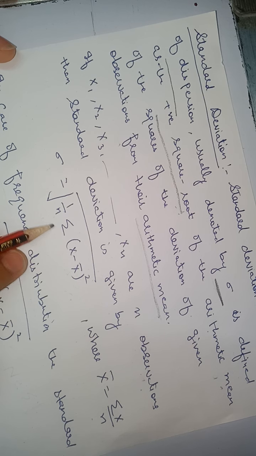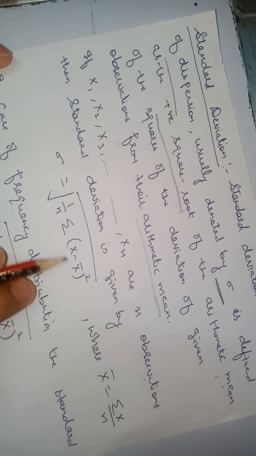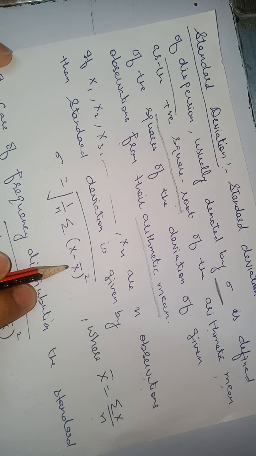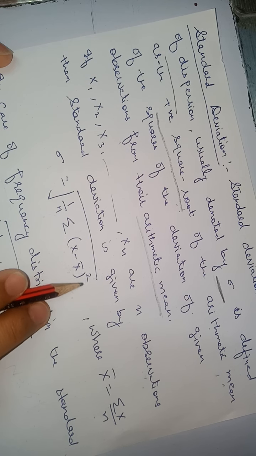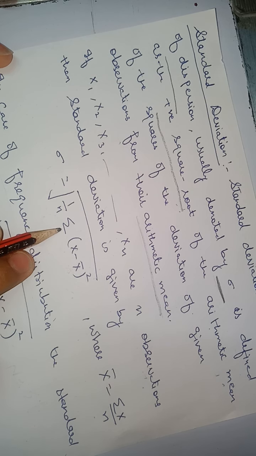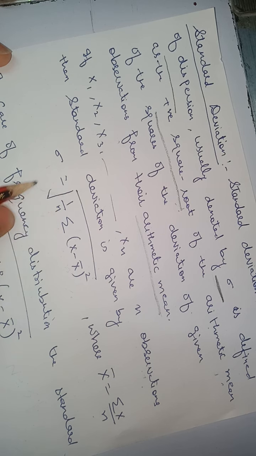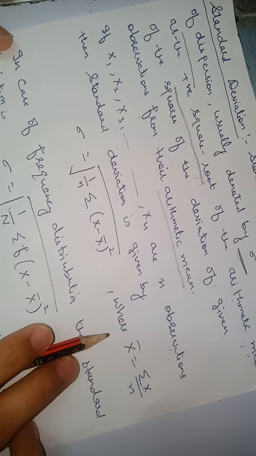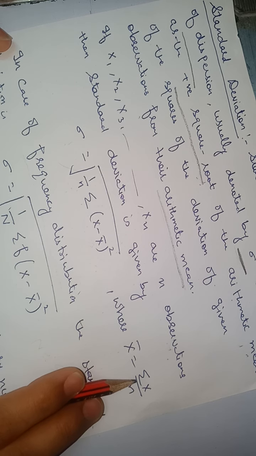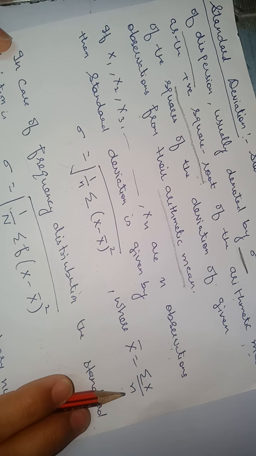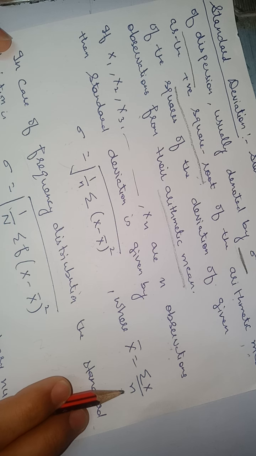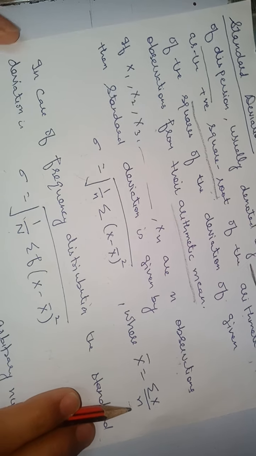First we find the mean, then we find (x minus x bar) square, then the summation divided by n. Taking the square root we get our standard deviation, where the mean equals summation x by n, that means the sum of observations divided by the total number of observations.